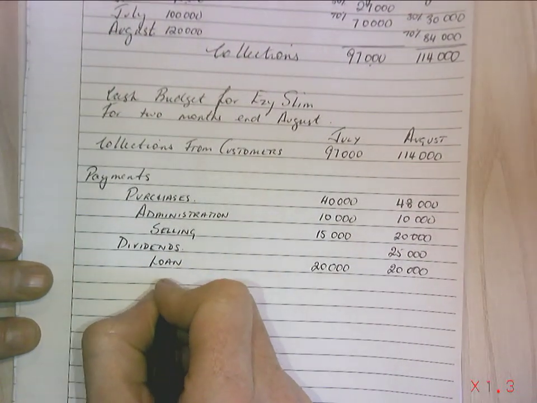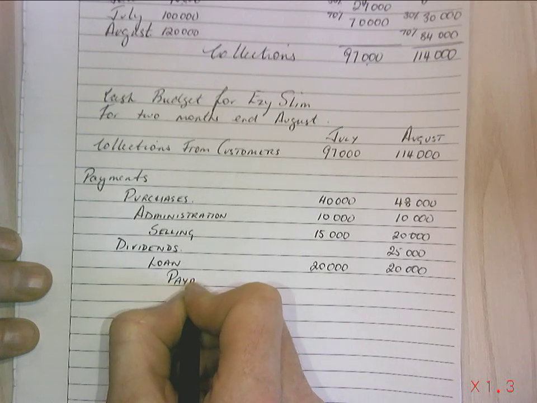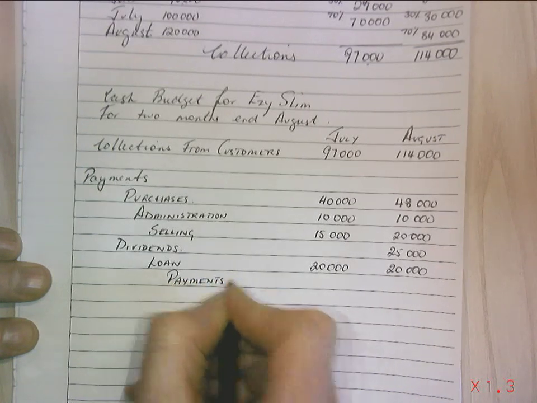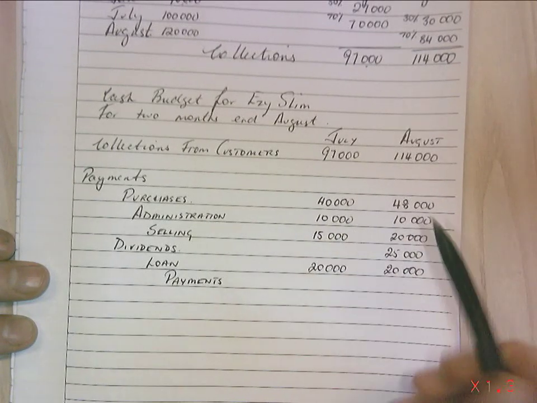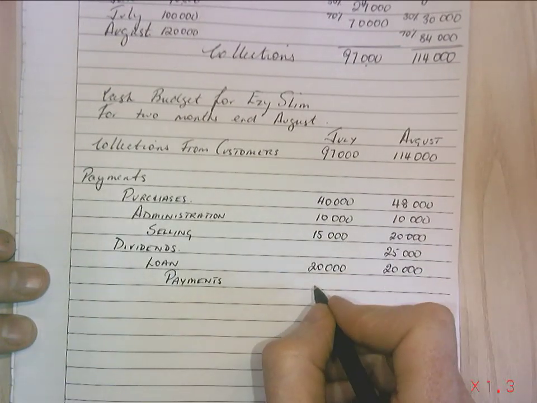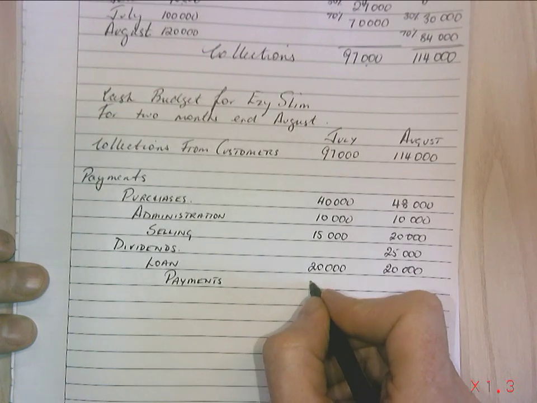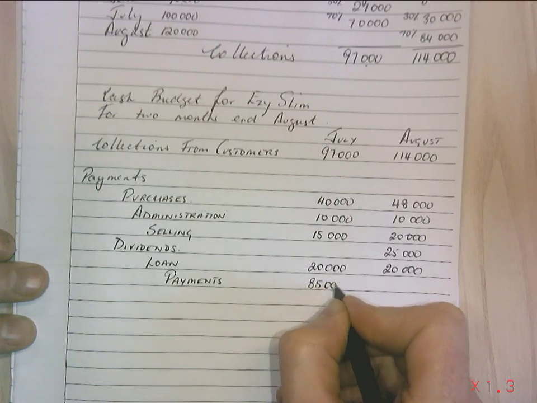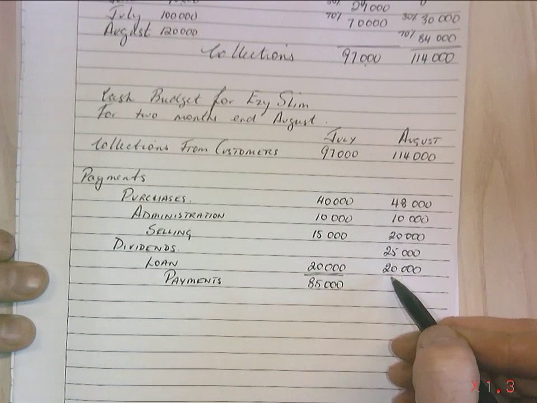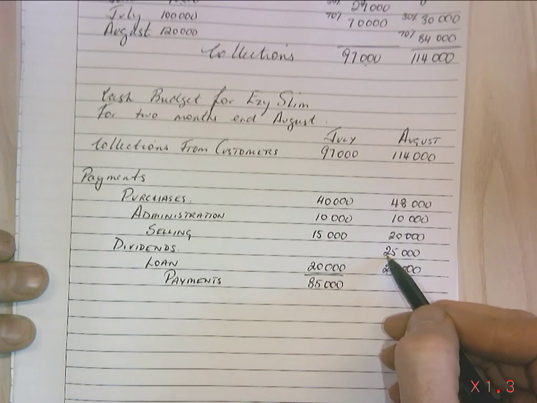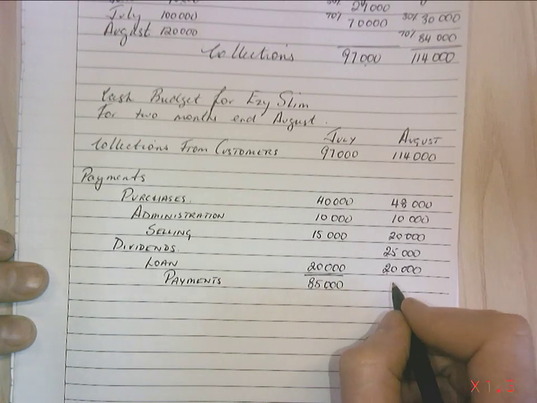So, payments. Who's fast on the calculator? Can you work this one out for me? 40, 50, 65, 85,000. Agree? Yeah, okay. And what have we got? 58, 78, 98, 118, 123.